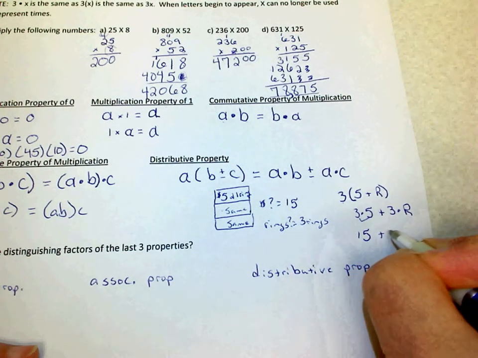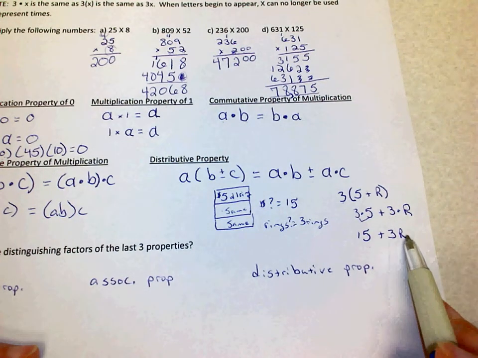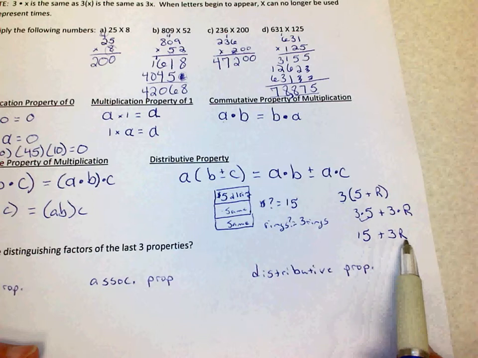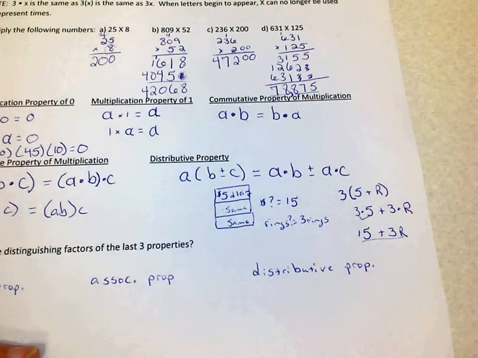But we don't know what R is, so you have to leave the 3R together by themselves. And since this doesn't have an R and this does, I cannot combine them because they're not like terms.